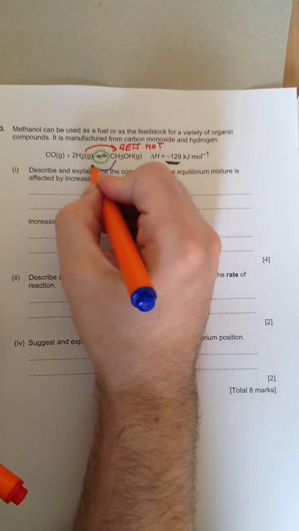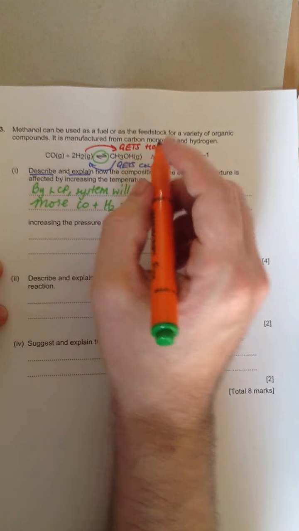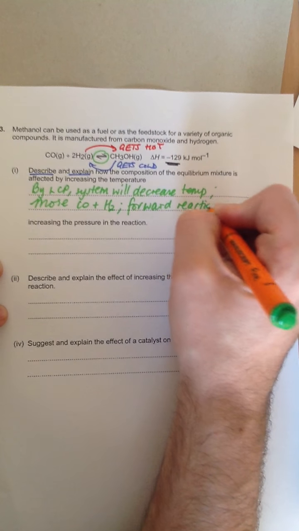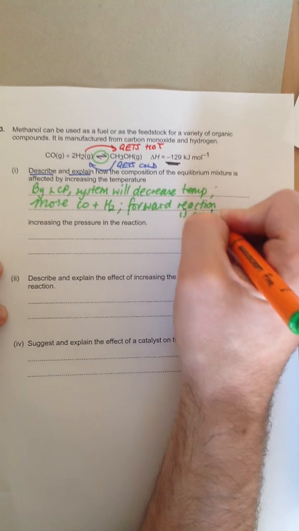Because remember, the system wants to do the opposite of what you do. If you increase the temperature, it will want to decrease the temperature. The system will decrease the temperature, so it wants to get cold. So the way it gets cold is the reaction goes in this direction. So you would have more carbon monoxide and hydrogen. And the why is because the forward reaction, the reaction in this direction, going from carbon monoxide and hydrogen to methanol, is exothermic. So the forward reaction is exothermic.